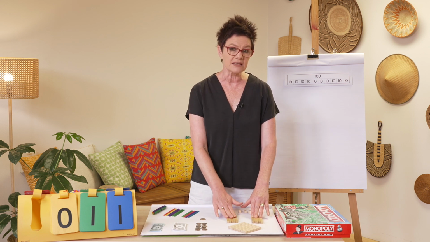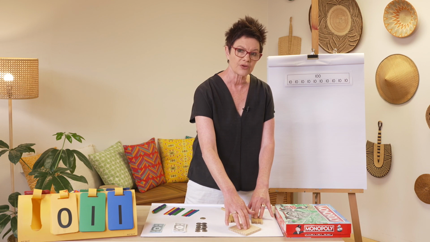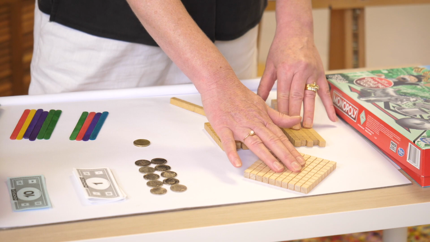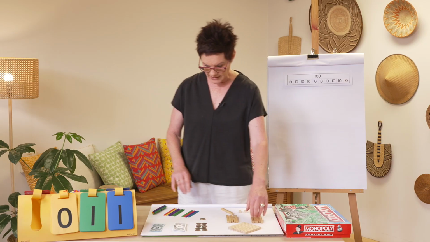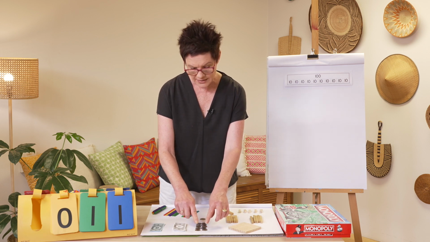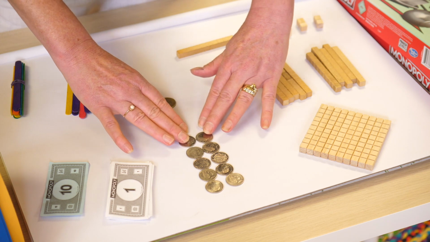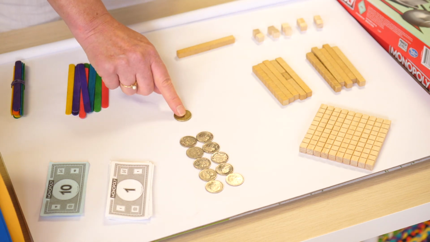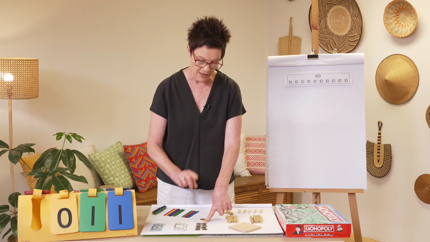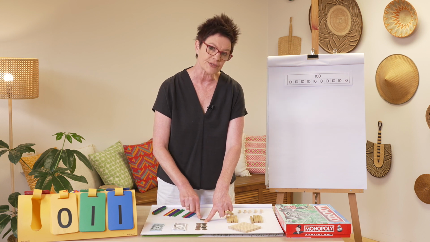10 tens will make 100. 10 of these makes one of those. Okay, let's have a look at our 10-cent coins. 10 10-cent coins will make 100 cents, which we call $1. Let's think about that. 10 of these makes one of those.